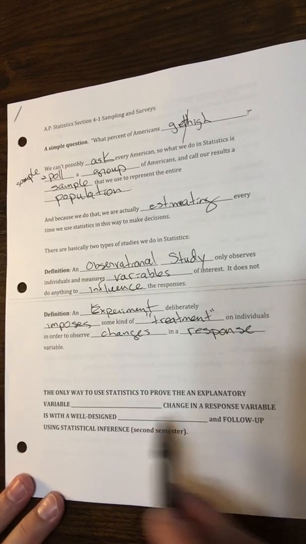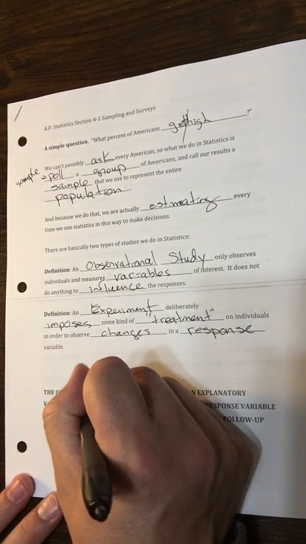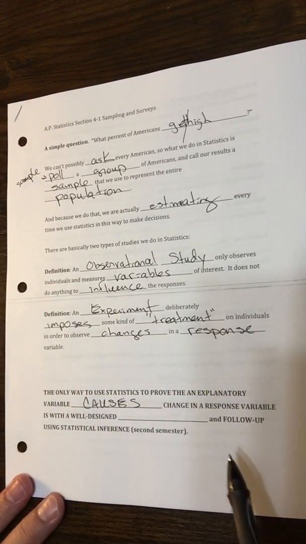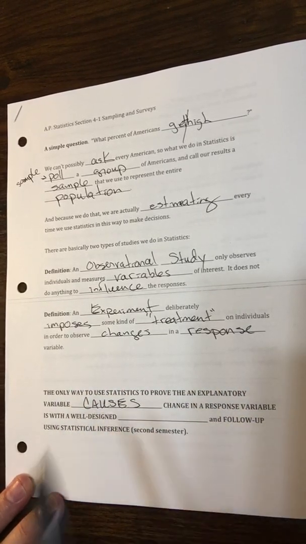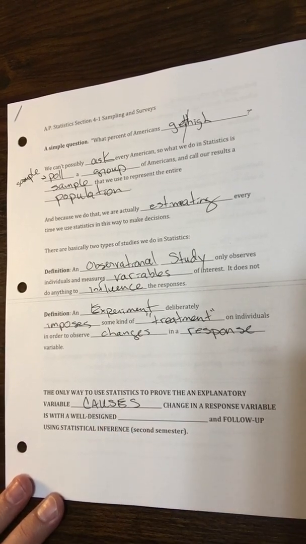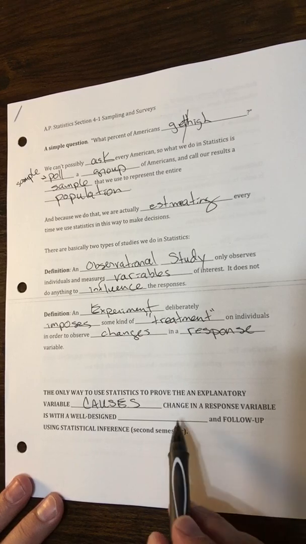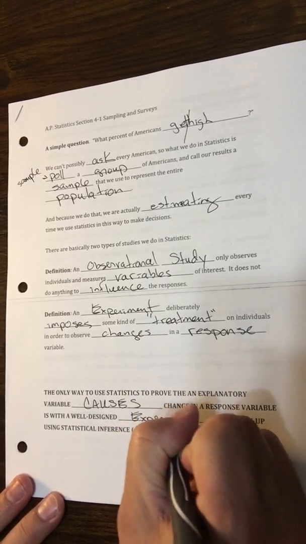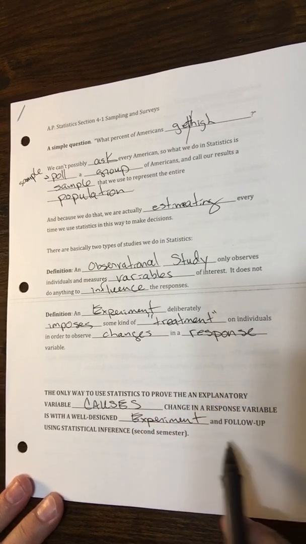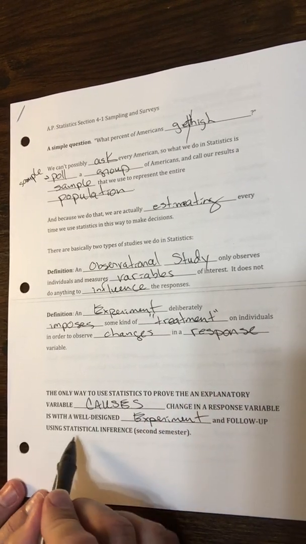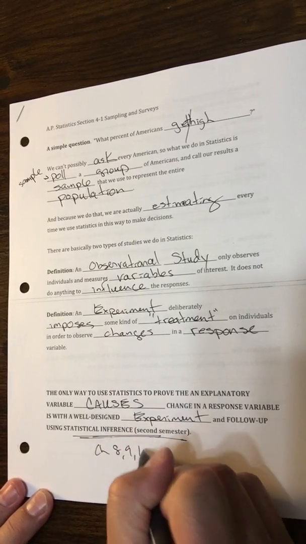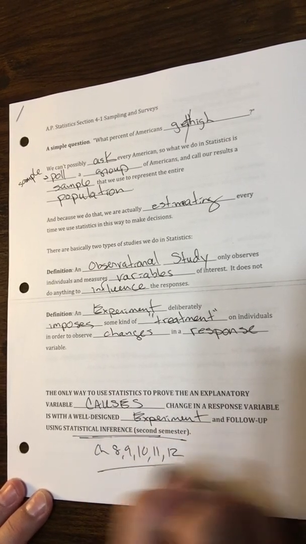The only way to use statistics to prove an explanatory variable causes. This was a big deal for us last chapter. The only way to use statistics to prove something causes something else. Like, that's pretty important in medicine and business. Is with a well-designed experiment followed up using statistical inference, which is chapter 8, 9, 10, 11, and 12.